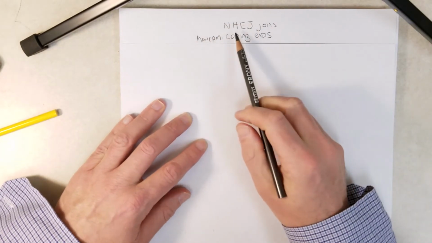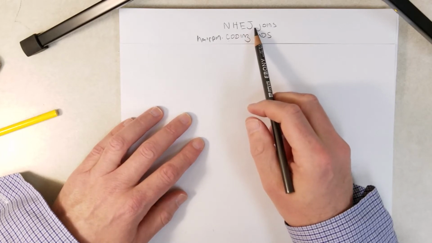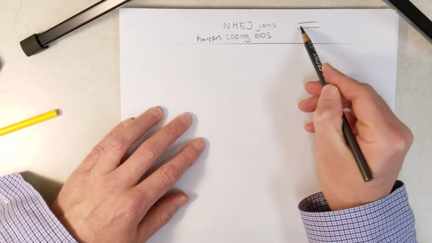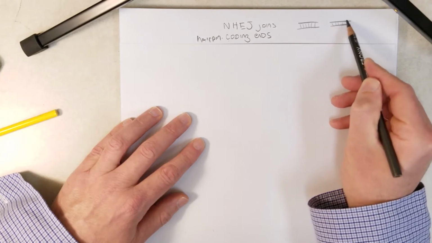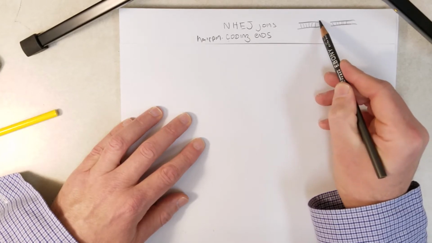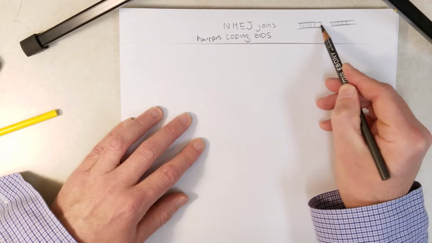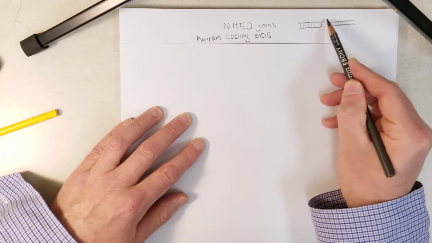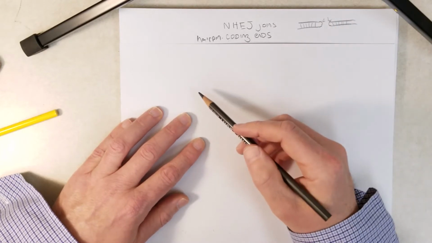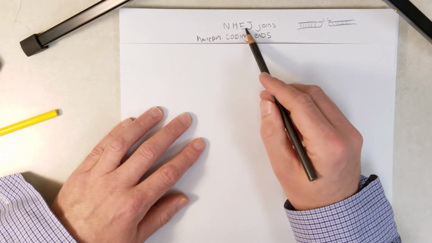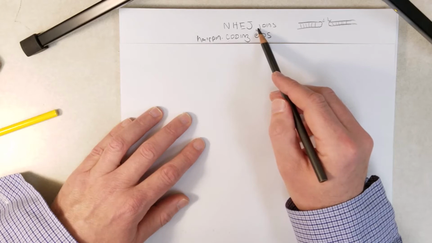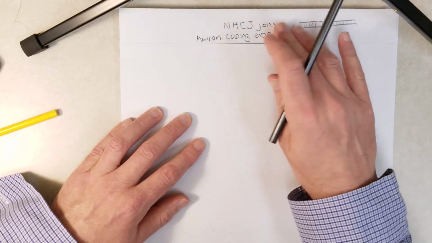When we talked about non-homologous end joining in the previous video, we were talking essentially about a double-strand break in a DNA molecule. We didn't talk about hairpin ends. This is something rather unique to VDJ recombination. So the non-homologous end joining proteins have to do something unusual.